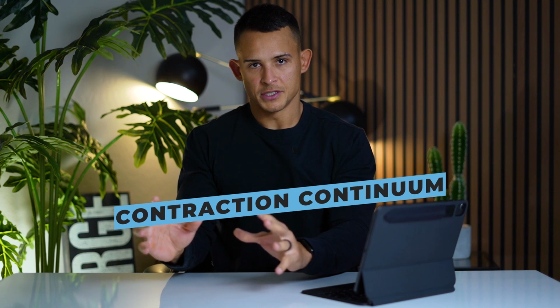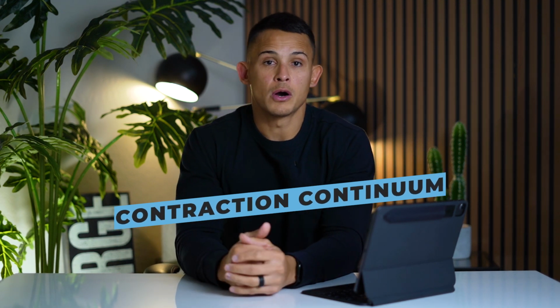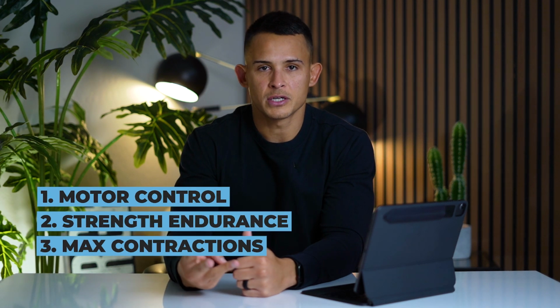Before we get into the framework, let's talk about this concept called the contraction continuum. This is what we teach our coaches to prescribe against in terms of how to prescribe resistance training based on where your client is, and that's training age, and that's capabilities and experience. The things that we talk about in this contraction continuum are motor control, strength endurance, and max contractions.